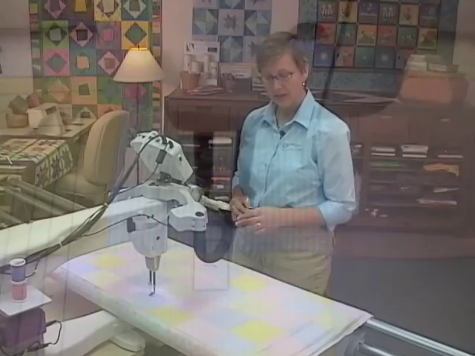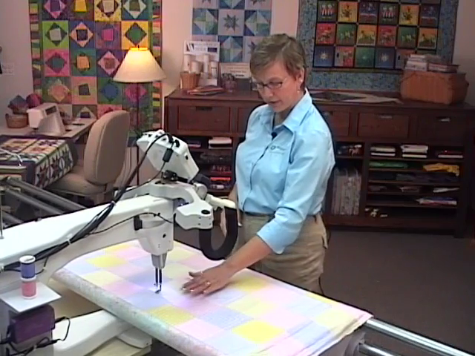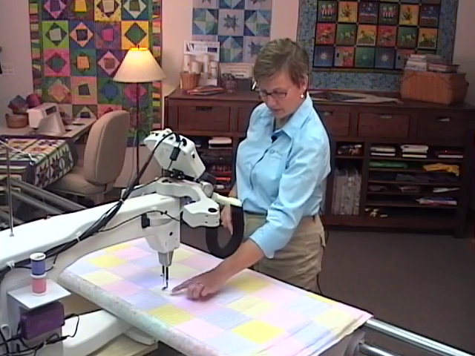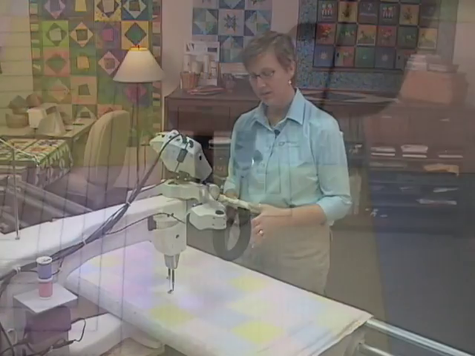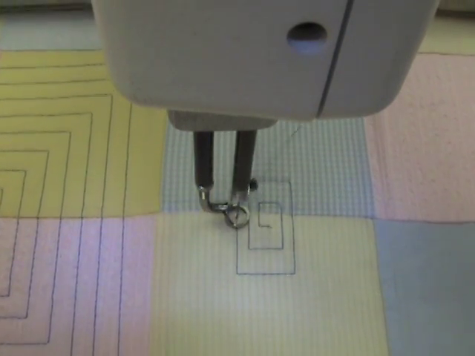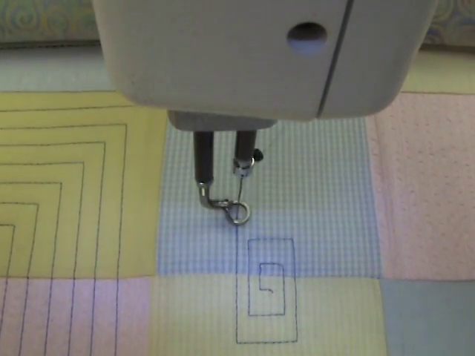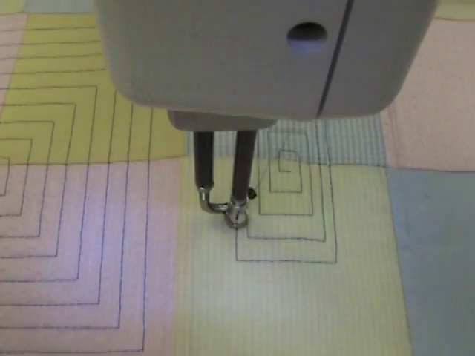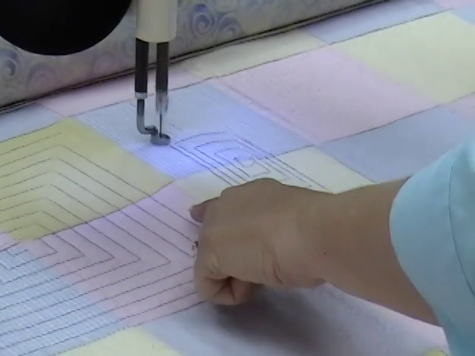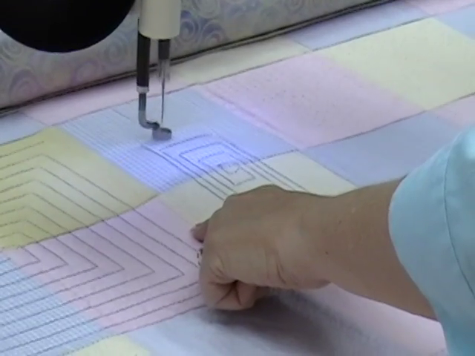And it's fitting, again, the square into the rectangle. So you can see here that it's already changed the design to become elongated into that space. And you'll notice a difference. The first block that we did does not go all the way out to the edge.